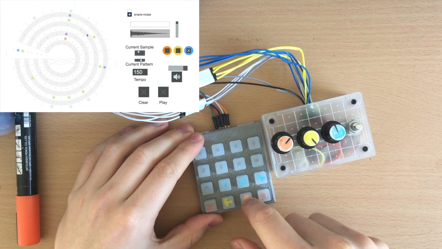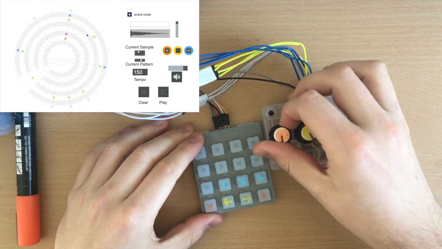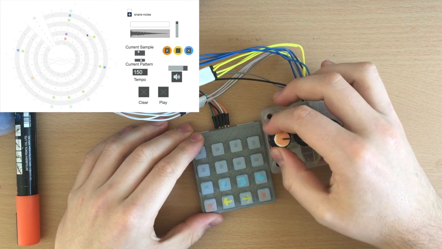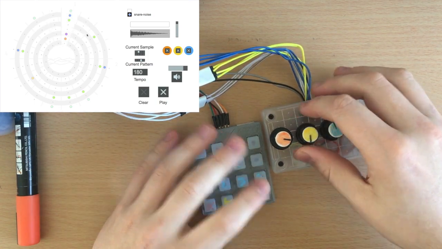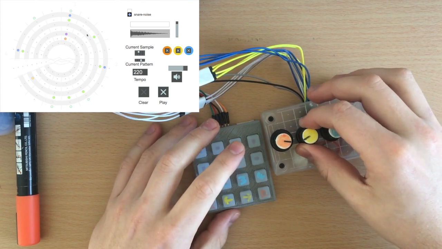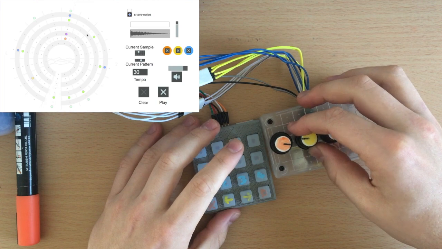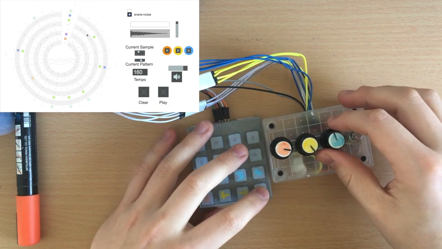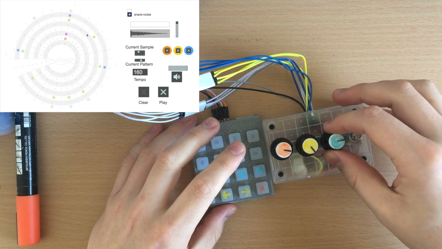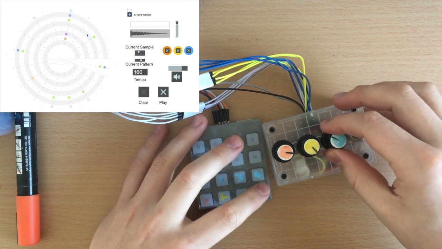These arrows move the indicator around the circle. This knob also cycles through the circle. This yellow knob adjusts the tempo. Just like that. And this blue knob adjusts the volume. Just like that.